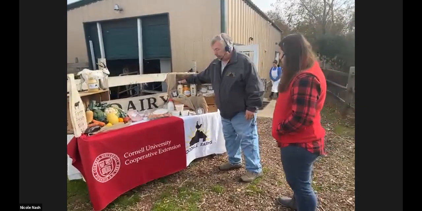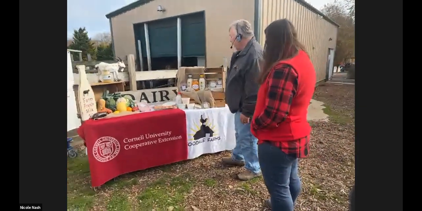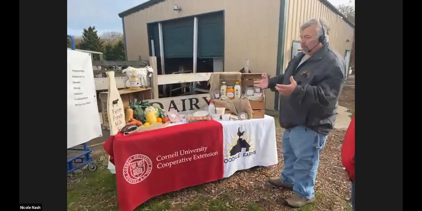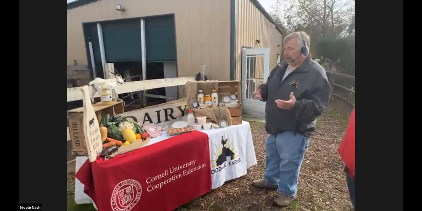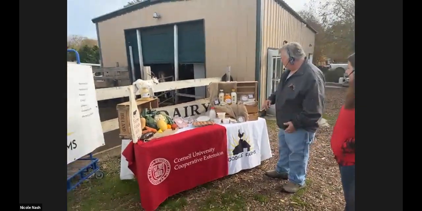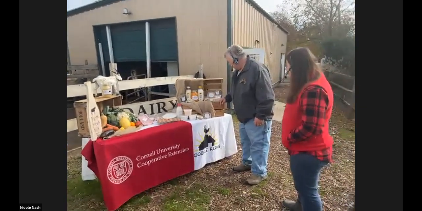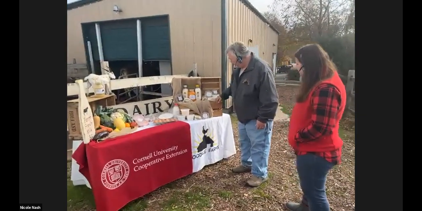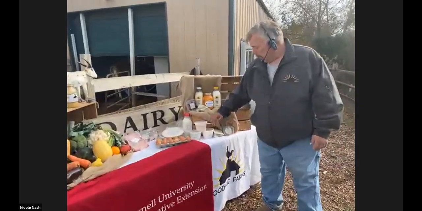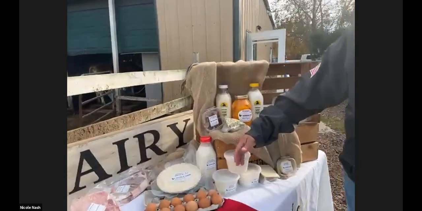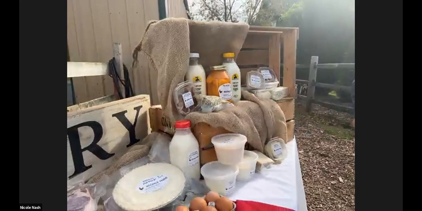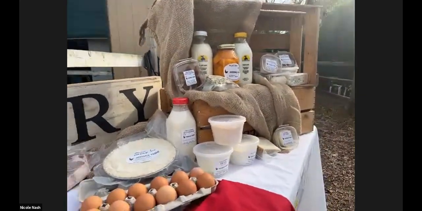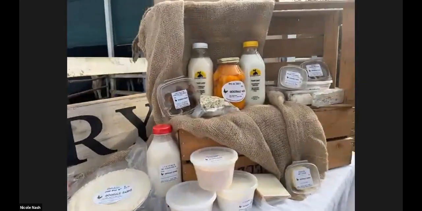We bottle cow milk and goat milk, and then approximately 50% of the cow or goat milk will also go into cheese production. So we make soft cheeses, we make some semi-soft cheeses, we do yogurts, a Feta cheese, and that process you'll see a little bit later.